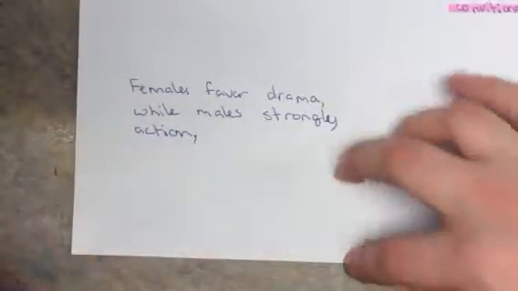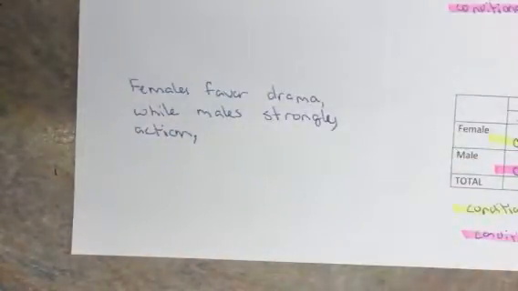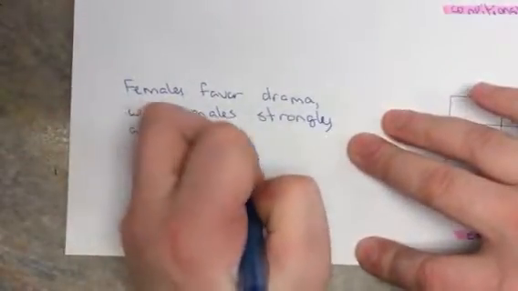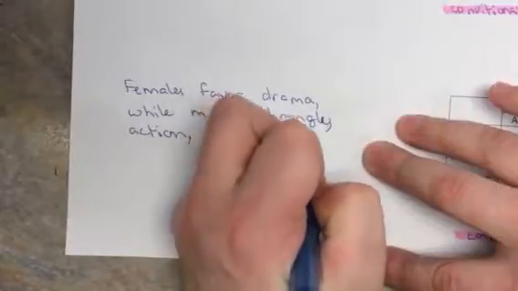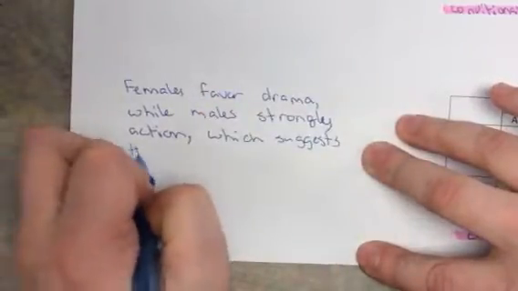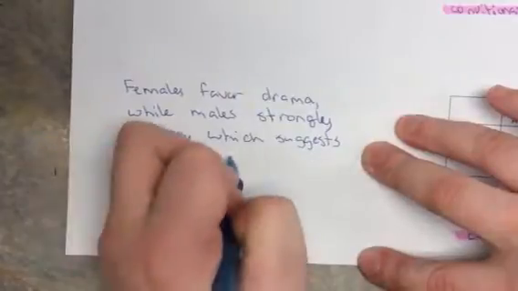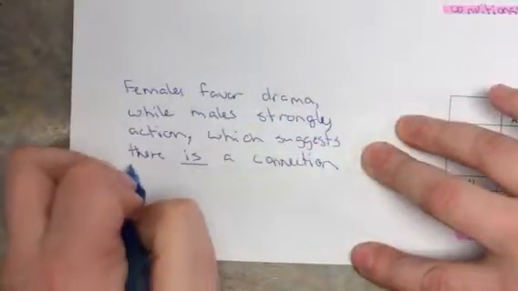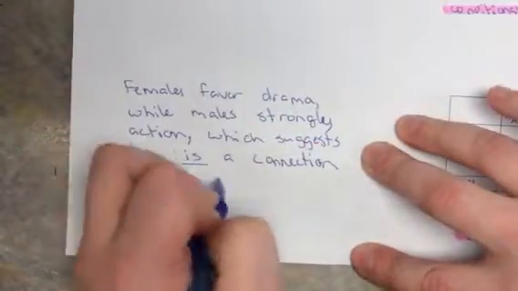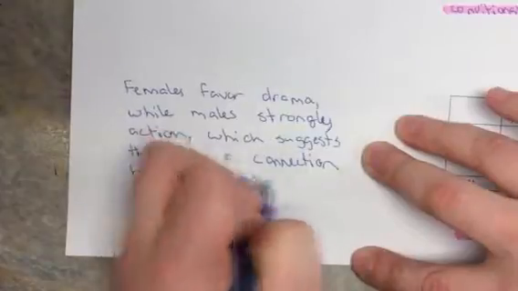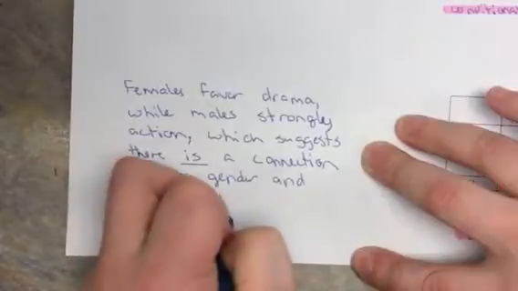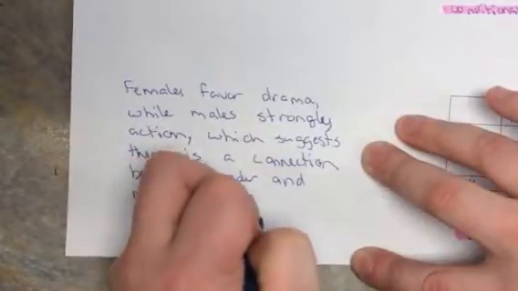Okay, so that suggests that there is a connection between gender and movie preference. So that's just summarizing what you guys noticed, basically.